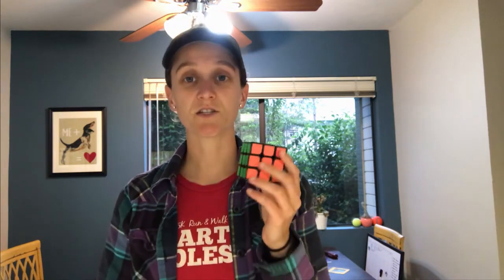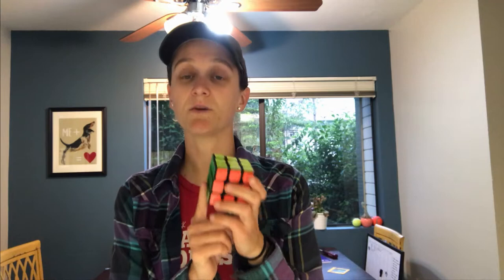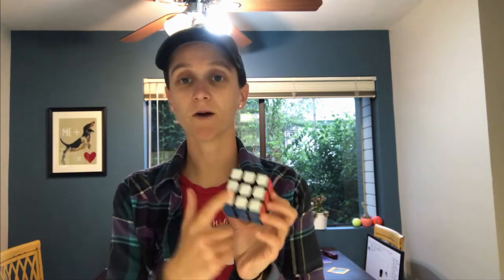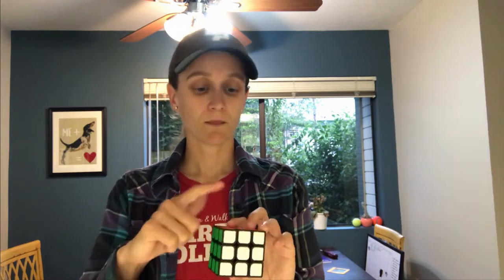But this week we're doing surface area, which is LT5. So surface area is exactly what it sounds like. It's the area of all the surfaces. So when it says the surfaces, like for this Rubik's Cube, it means let me find the area of all the different colored sides. So I'm going to find the area of the white side, the green, the orange, the red, the yellow, and the blue, and I'm going to add all those up.